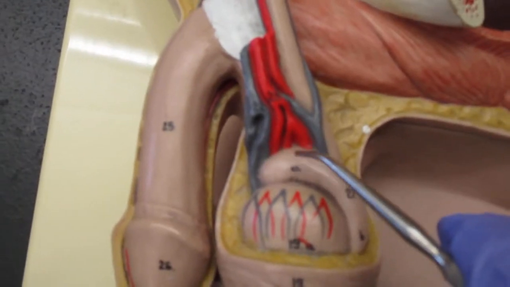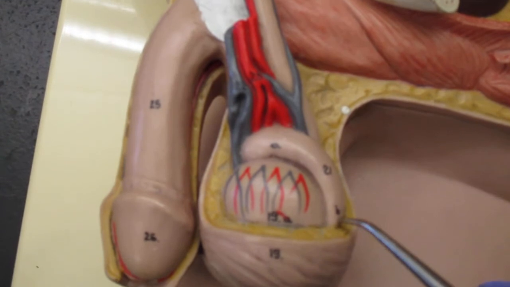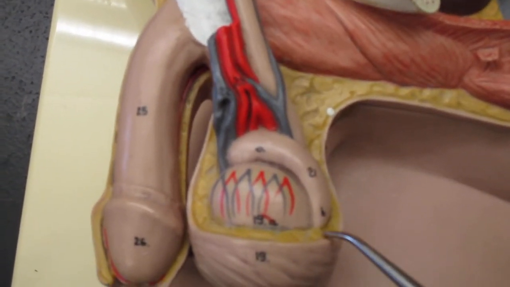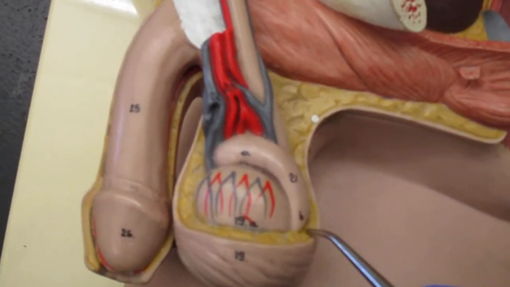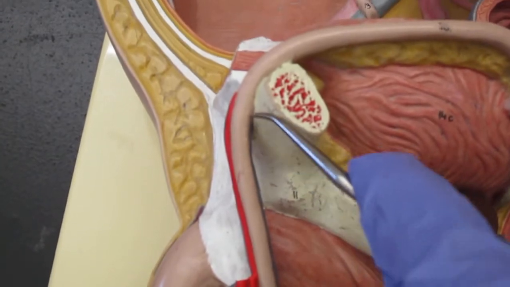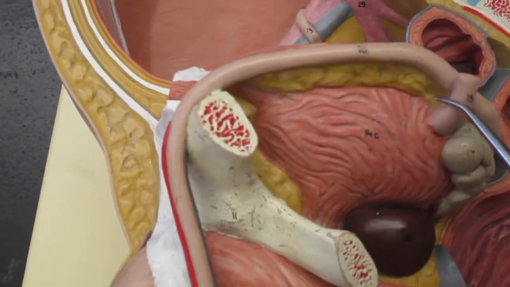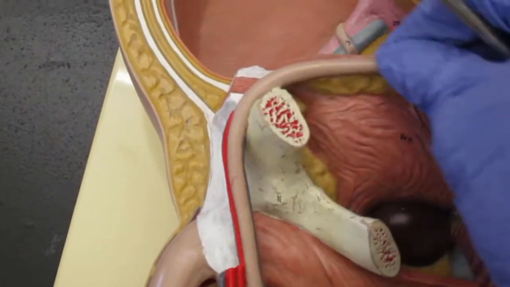Right here. And here's your tail. So the testicular fluid is going to be conveyed from the tail of the epididymis and then out via this conduit here, or tube, called the vas deferens.